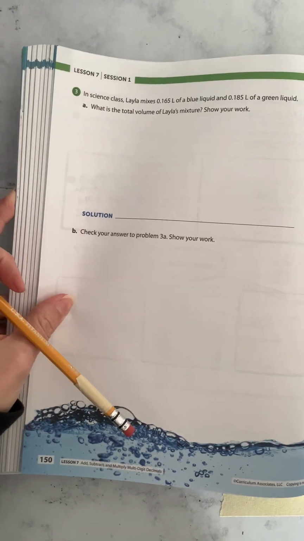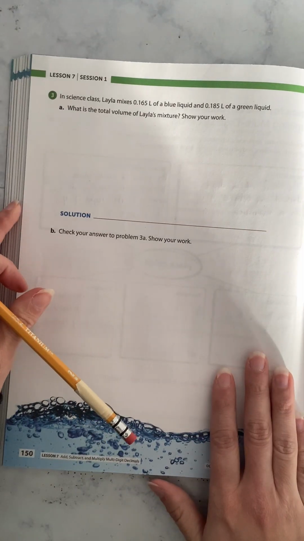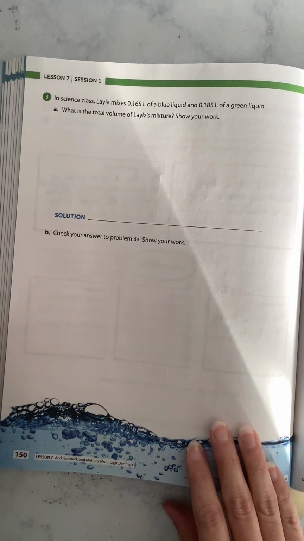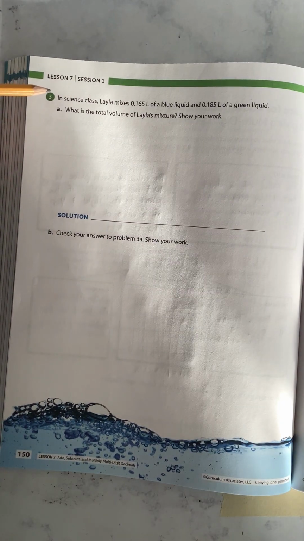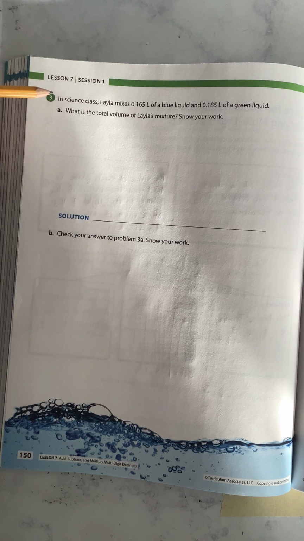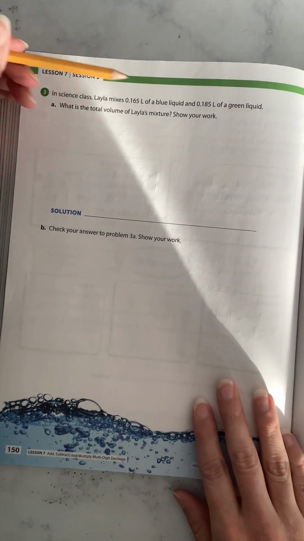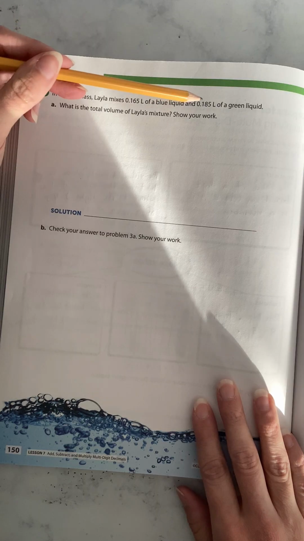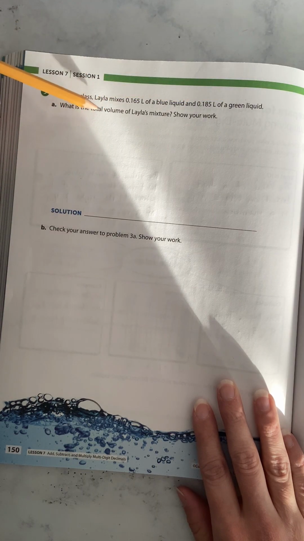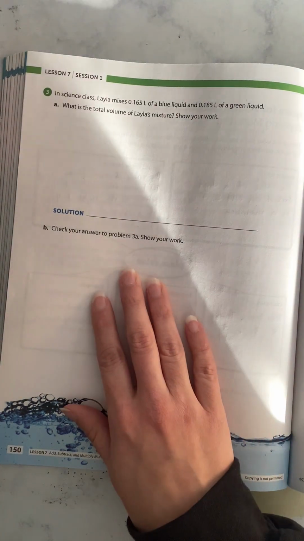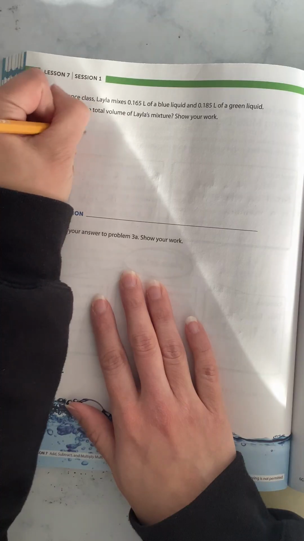The last for this session is this practice problem here, practice number 3. It says, in science class, Layla mixes 0.165 liters of a blue liquid and 0.185 liters of a green liquid. What is the total volume of Layla's mixture? Okay, we can figure this out by just doing what? Just adding those.